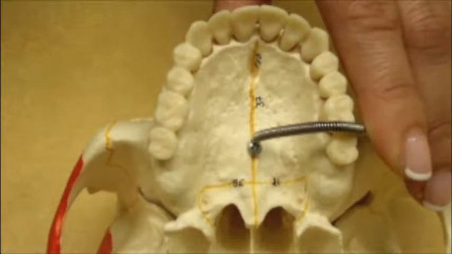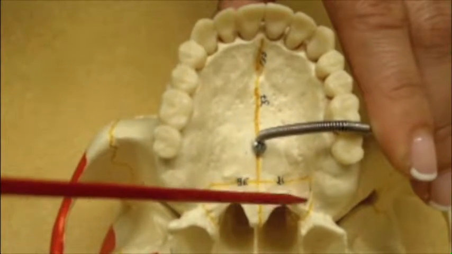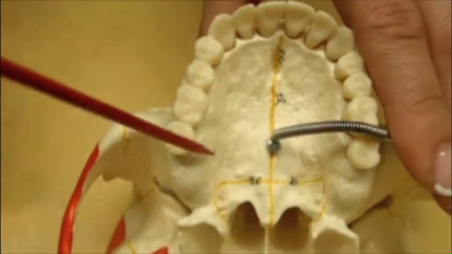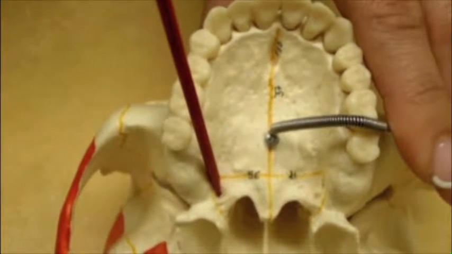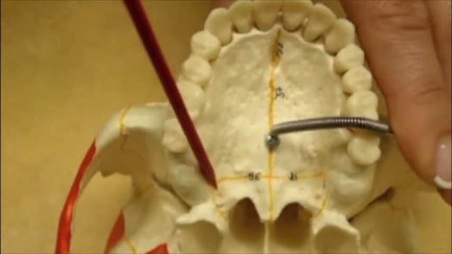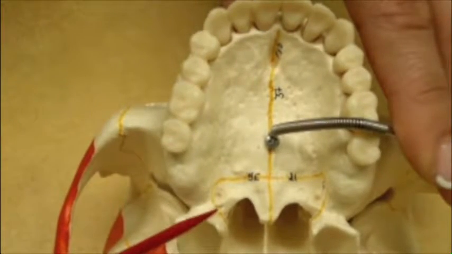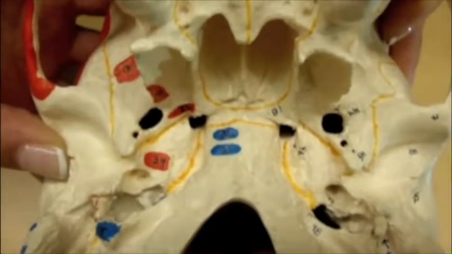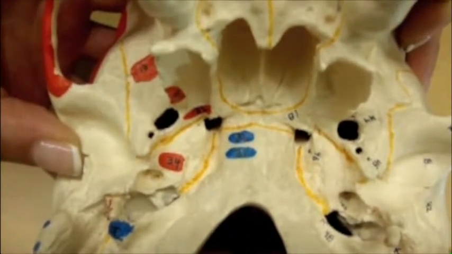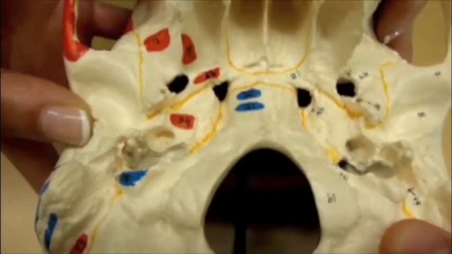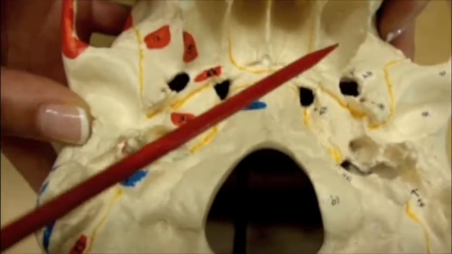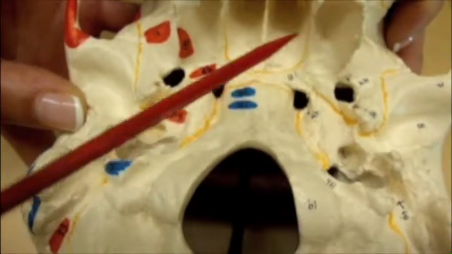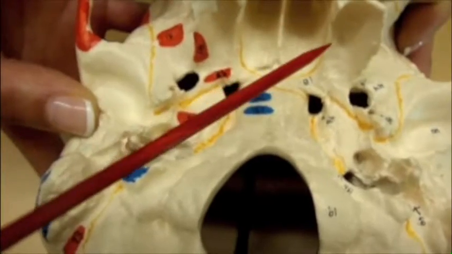And on the palatine bone is the greater palatine foramen, which the greater palatine nerve passes through. Posterior to that is the lesser palatine foramen, which is not visible on the skull. Lastly, on the inferior view of the sphenoid are the lateral pterygoid plates, then the medial pterygoid plates.